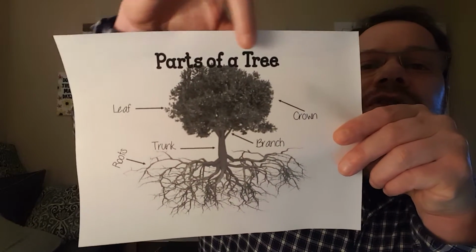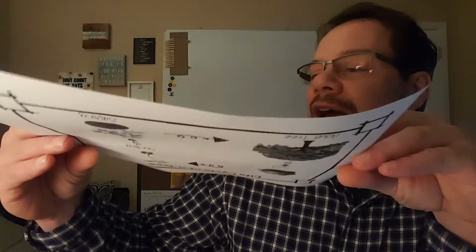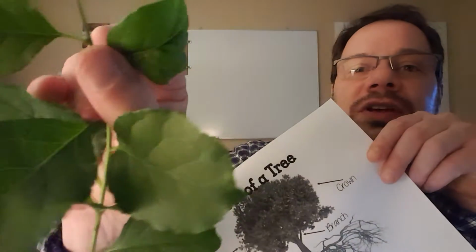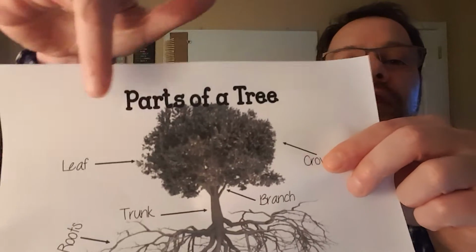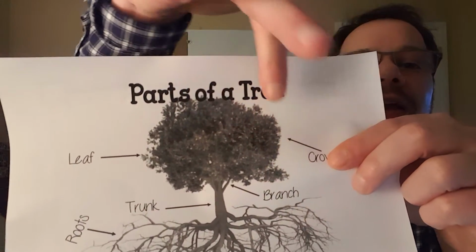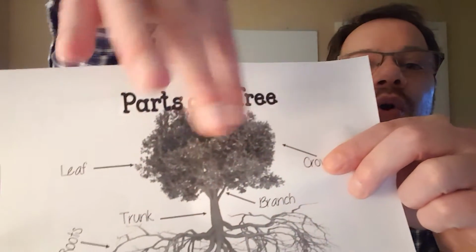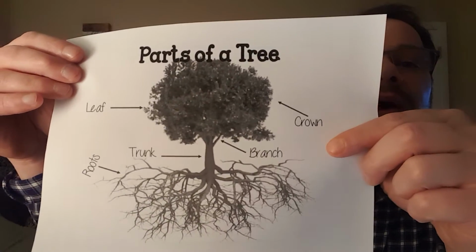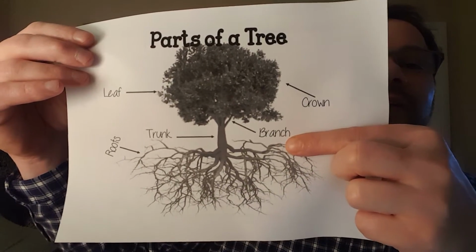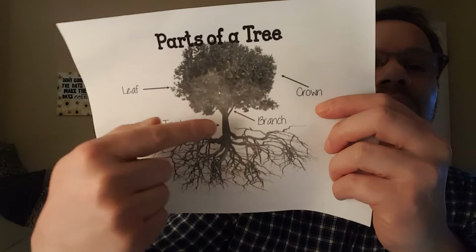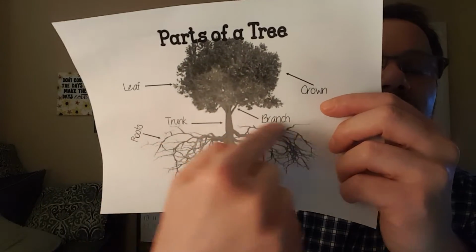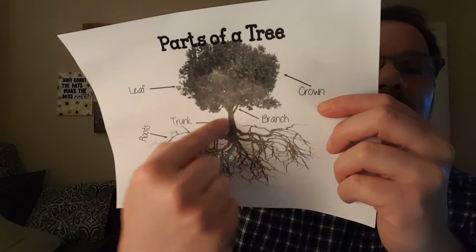And this is parts of a tree. You can see we have all these different parts of the trees. We know that something like this is a leaf. This part of the tree, the whole area where the leaves are at the top, is called the crown. We know that trees have branches. We know that trees have a trunk. And we also know that trees have a root structure that is underground that we don't see.